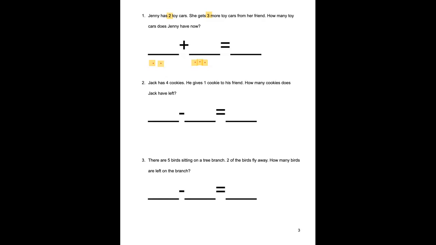So Jenny has a total of 5 cars because 2 plus 3 equals 5.